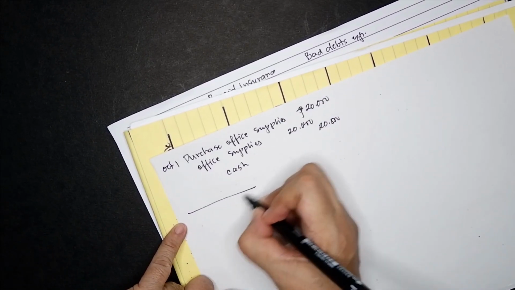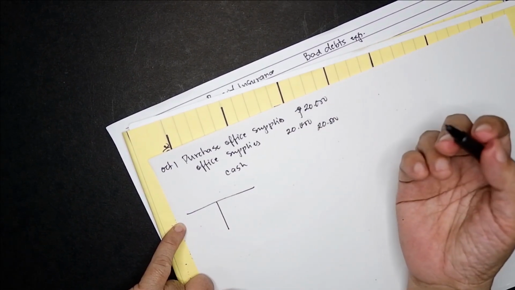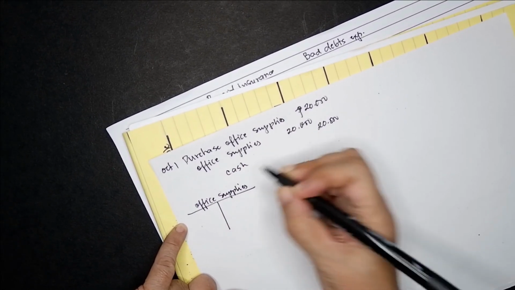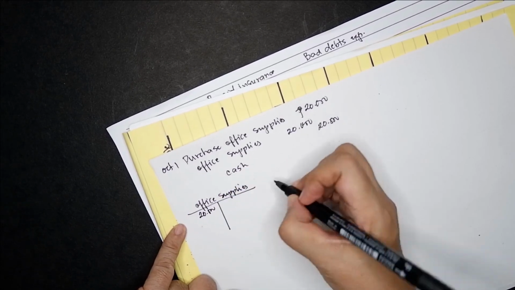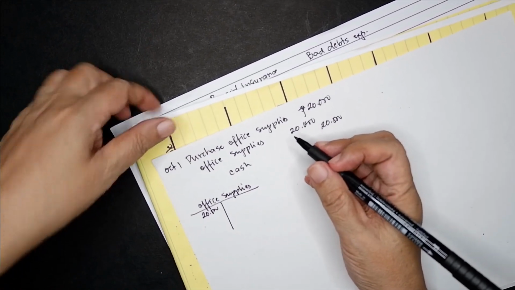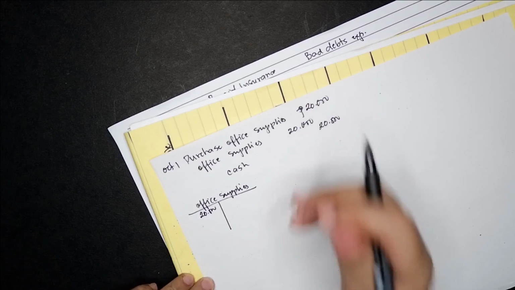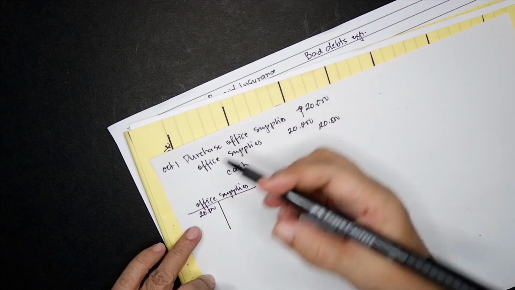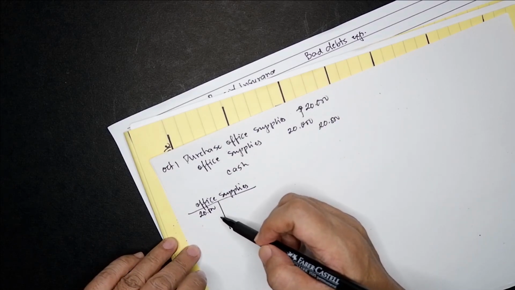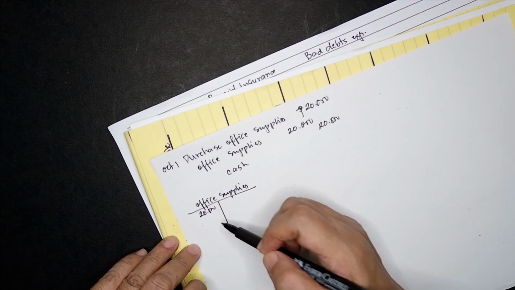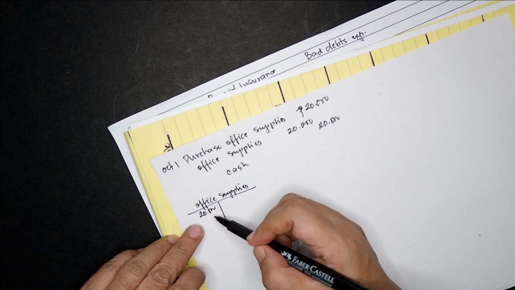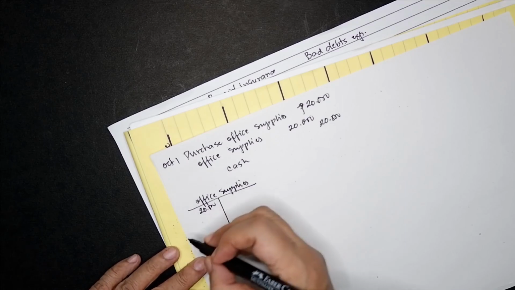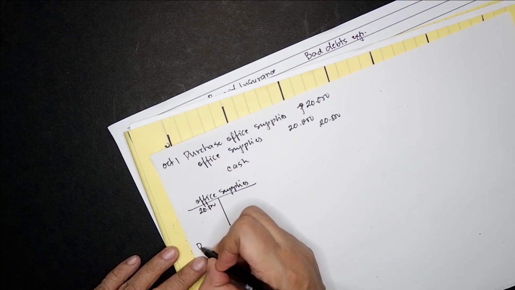Again, if we're going to post it in the T account, we have office supplies, 20,000. So when we prepare our December 31 financial statement, it will appear that we still have 20,000 in office supplies. But is it correct? Wrong, because out of this 20,000, we already consumed some, and we have an additional information, December 31.